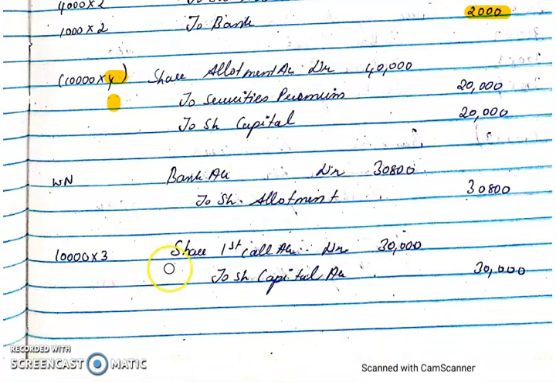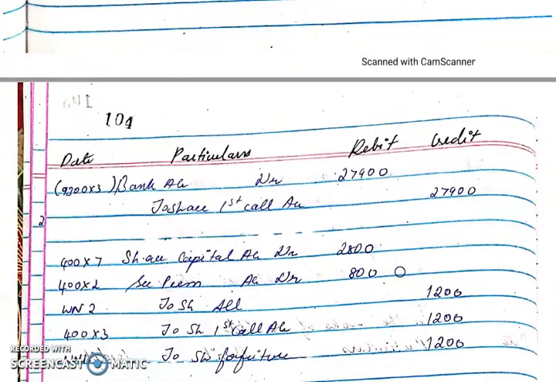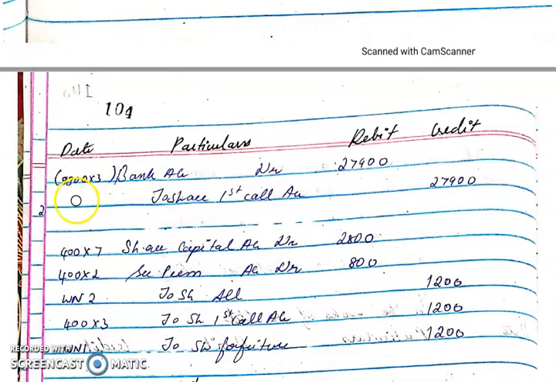Next entry is call. So call is, as given in the question, 3 rupees. So we will be receiving 30,000. Now there's again a default made. So default made, that is 700, 400 plus 300. So I am subtracting this from 10,000. So 9,300 into 3. So this is the amount receivable.